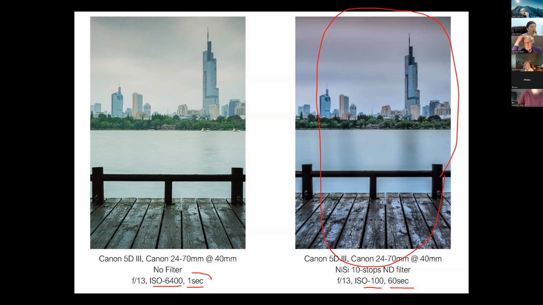What if 1 second is underexposed? Go to 2 seconds. 2 seconds corresponds to 2 minutes. What if 2 seconds is still underexposed? Go to 3 seconds. 3 seconds corresponds to 3 minutes. What if 1 second is overexposed? Go to half a second. Half a second corresponds to half a minute.